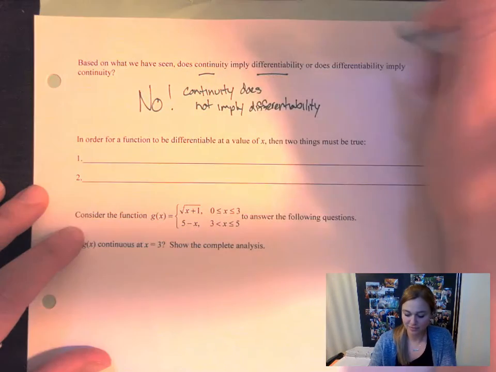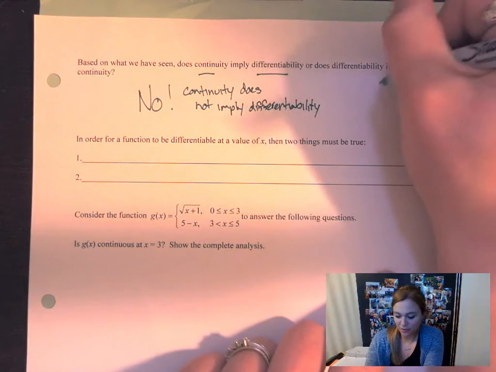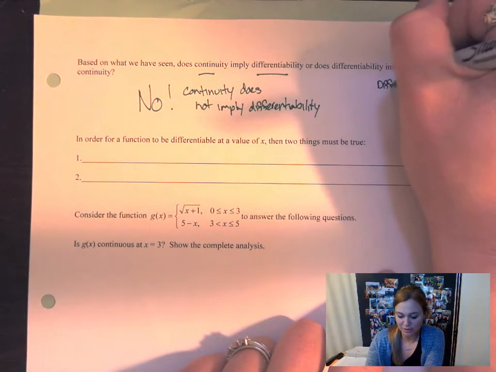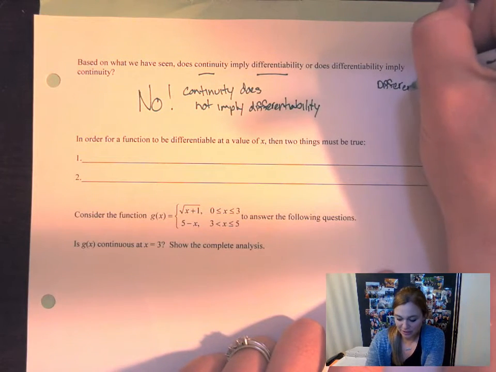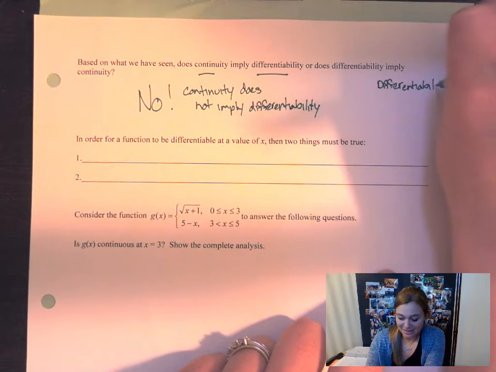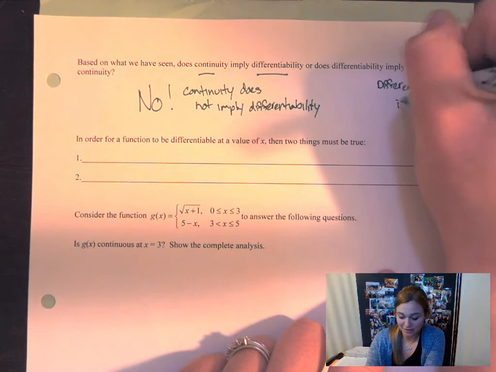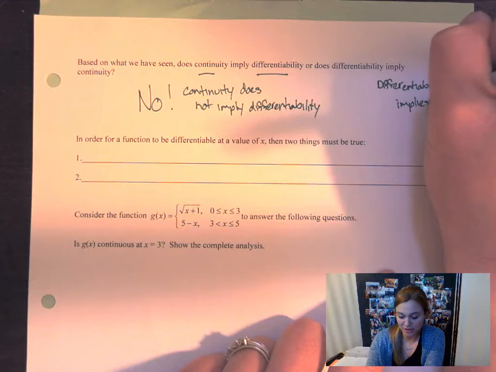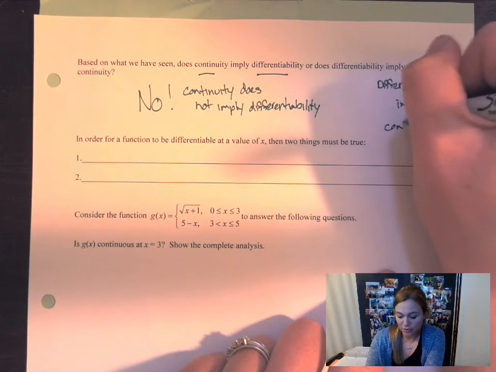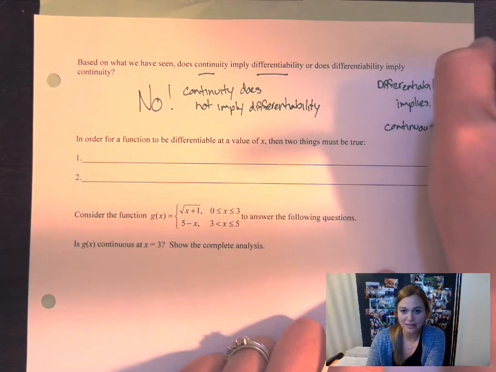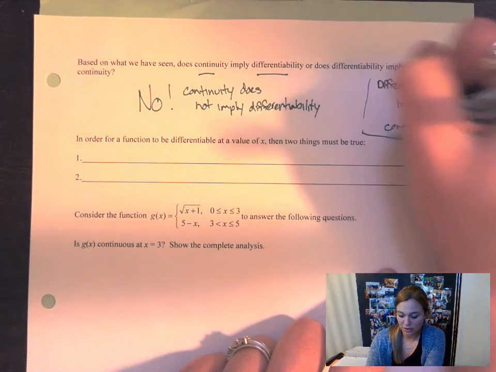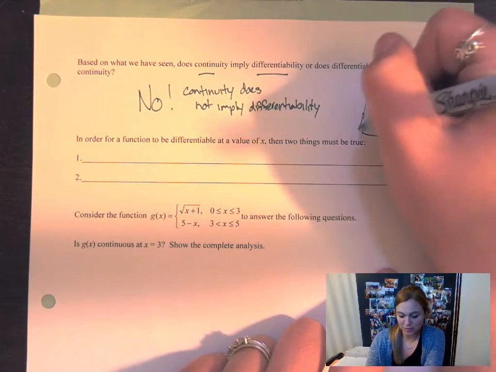Differentiability. This last part, I'm going to tell you, even though from the previous examples you wouldn't have been able to tell, but differentiability does imply, or I'm just going to say it implies, continuity. Meaning if I know a function is differentiable, it is going to be continuous. So if a function is differentiable, it's also continuous.